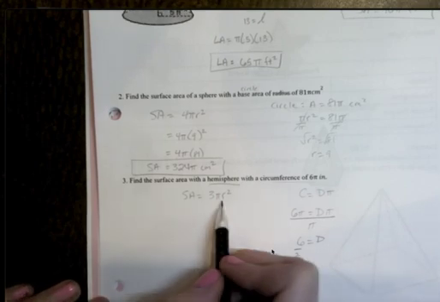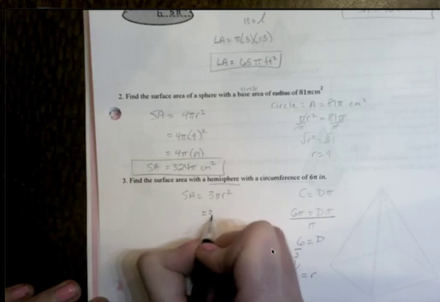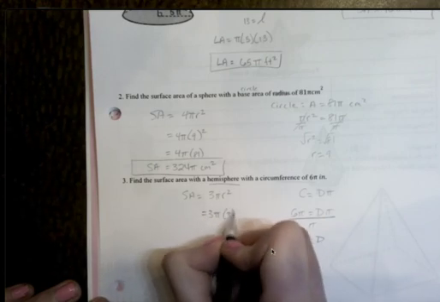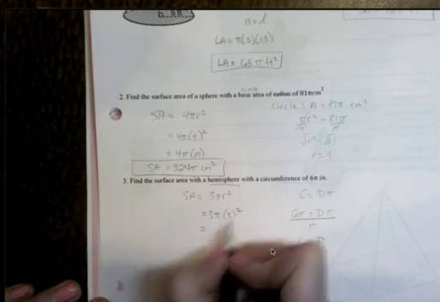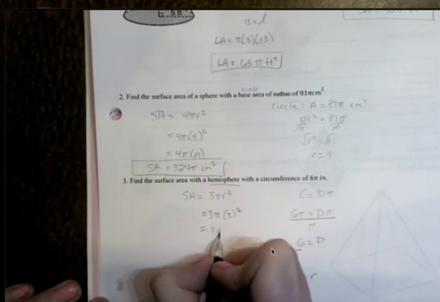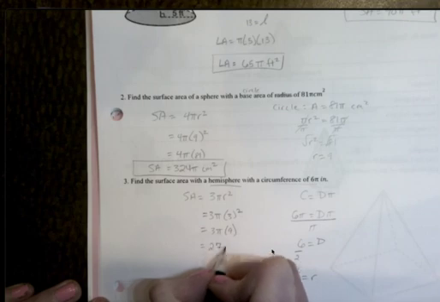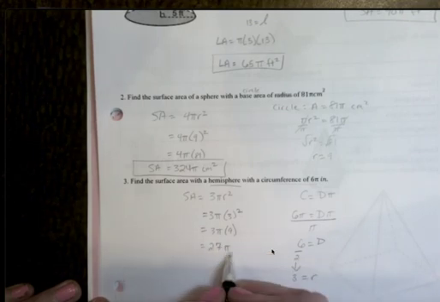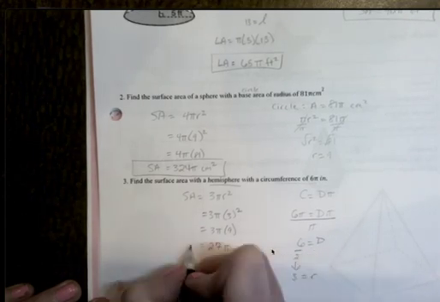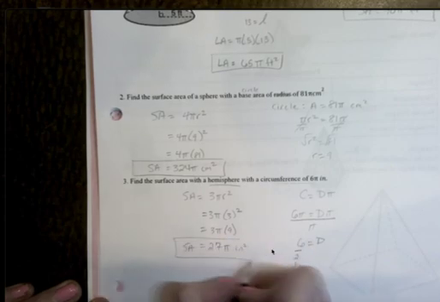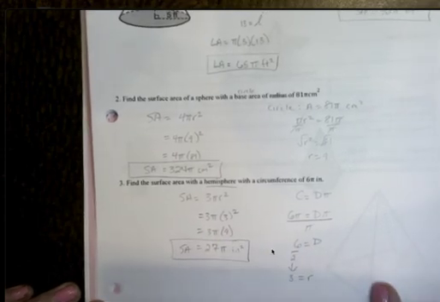Now I can plug in 3 here. So we've got 3 times pi times 3 squared. So I get 3 pi times 9. Again, 3 times 9 is 27, and we can leave the pi there. So we have inches, so this is going to be 27 pi square inches for the surface area of that hemisphere.